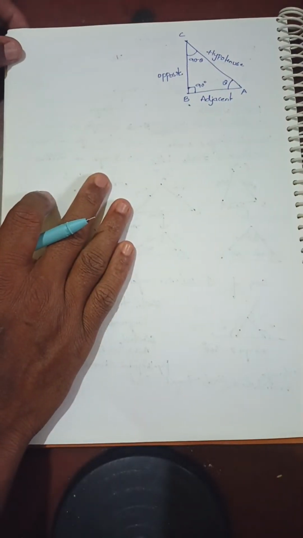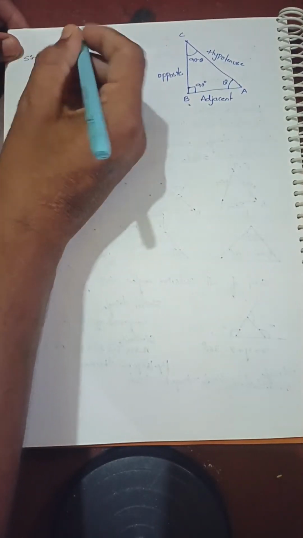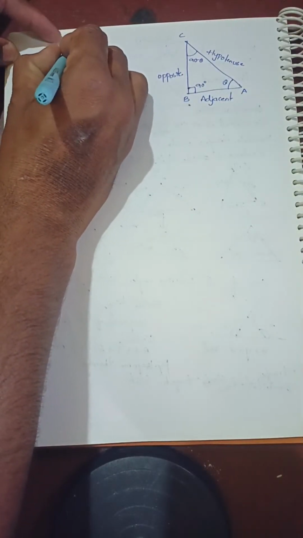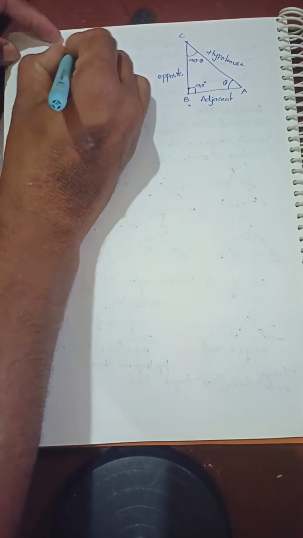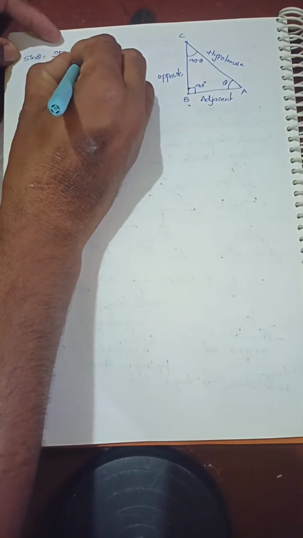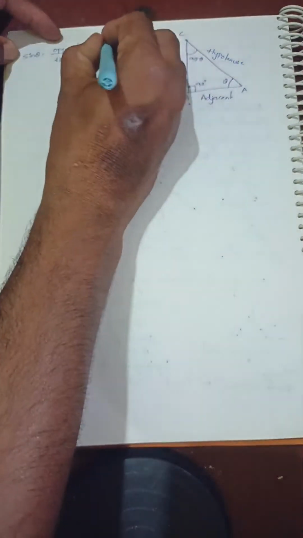Now we'll write according to the sides. Now see, sin theta is equal to opposite side by hypotenuse. What is the opposite side?